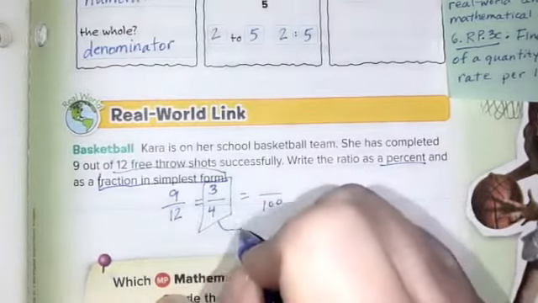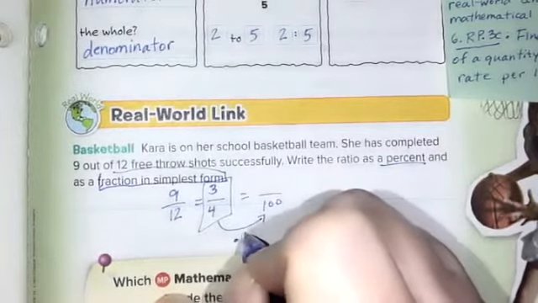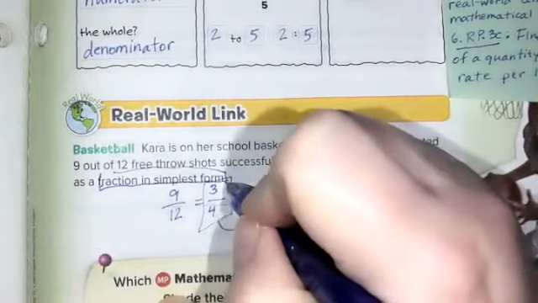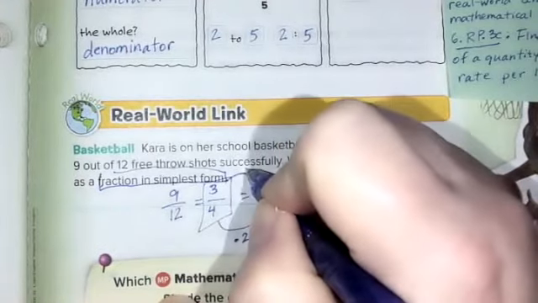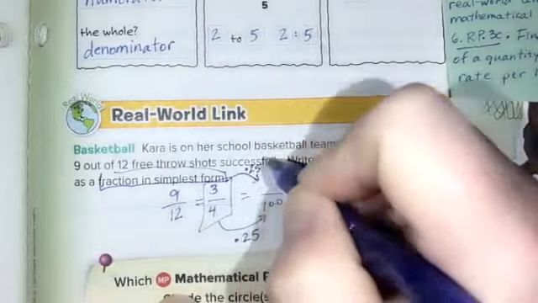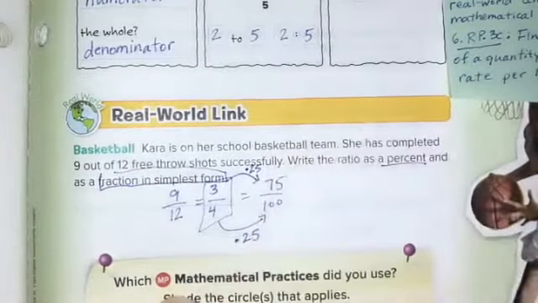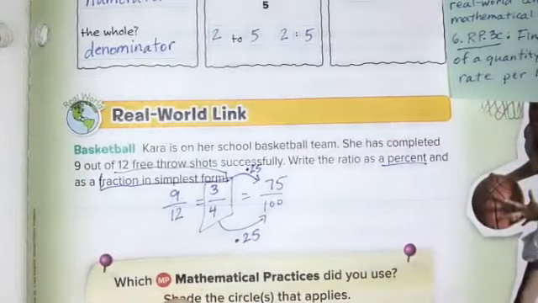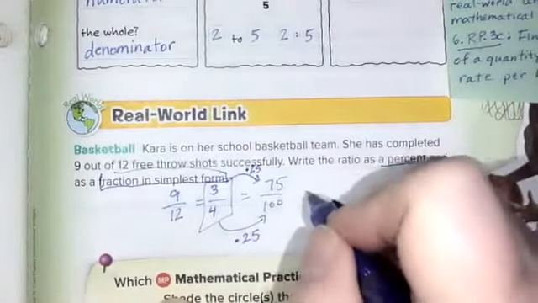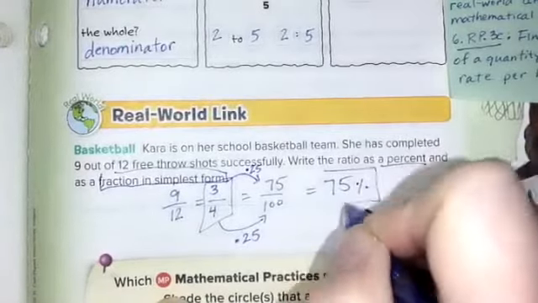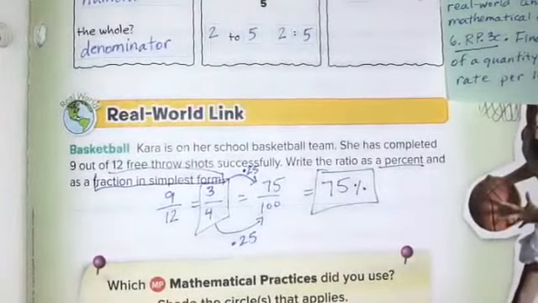So I can easily go from 4 to 100 by multiplying by 25 in my denominator. So I would need to do the same thing in my numerator, times 25. 3 times 25 is 75, 75 hundredths is the same thing as 75%. So we can easily write that as a percent right there, 75%.